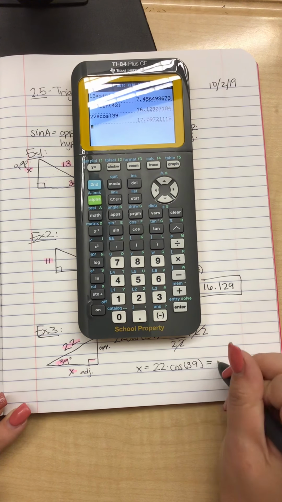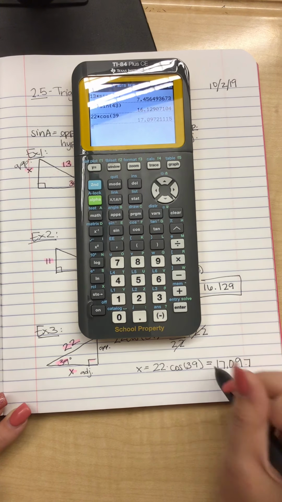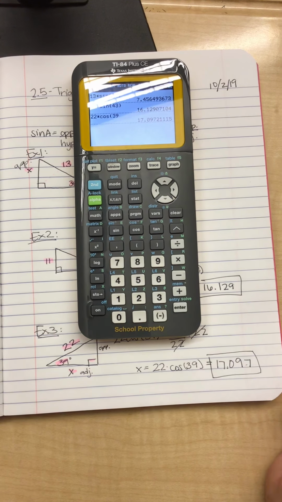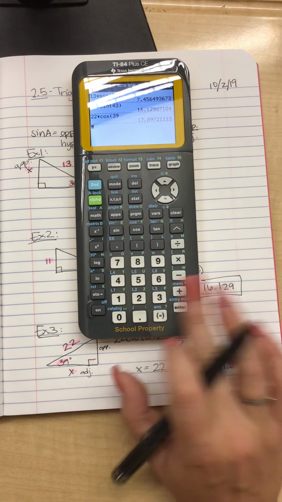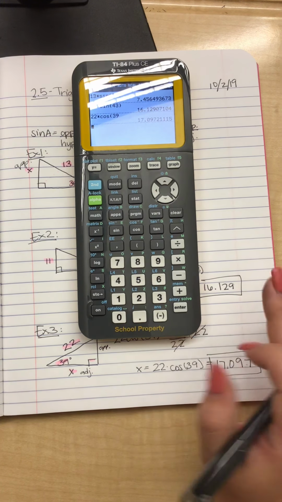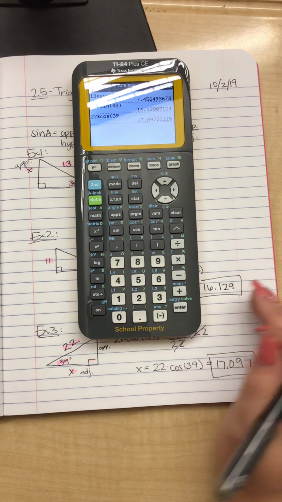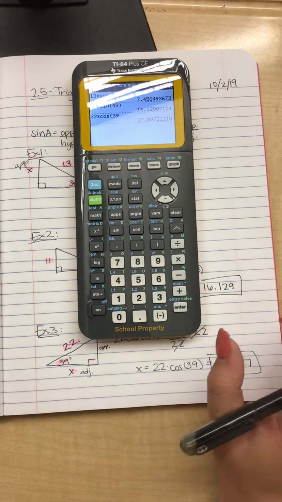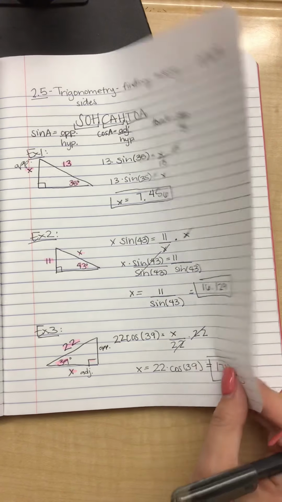And that's 17.097. Your calculator can do this. The regular calculator on Google will probably do this in degrees, so you should be good. But your iPhone can also do this. If you turn your calculator sideways on your iPhone, you can find sine, cosine, and tangent on there as well.